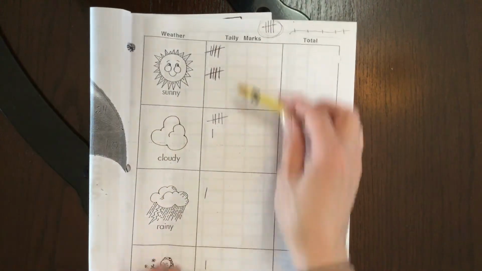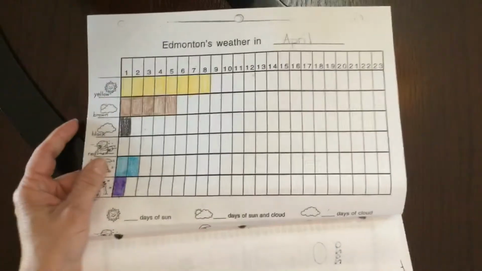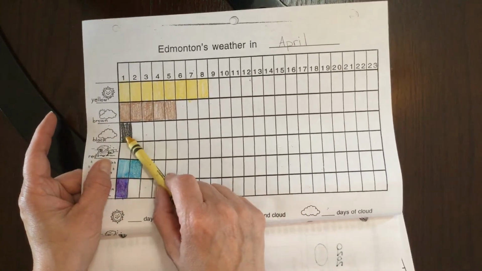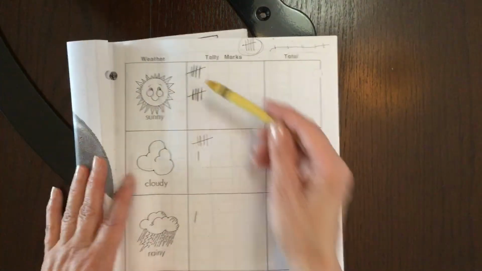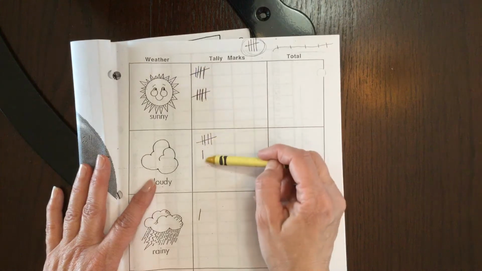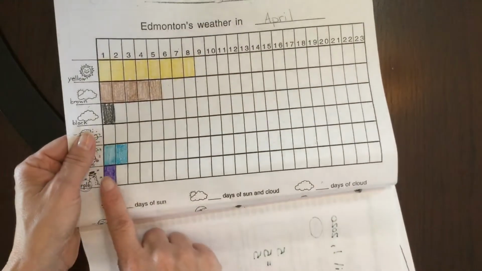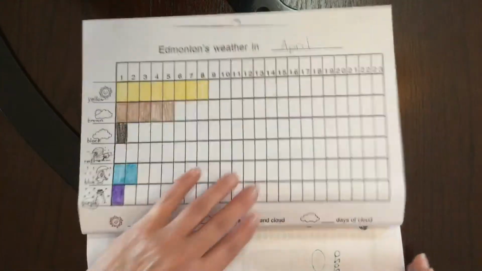If I'm matching up with my tally marks, I should be able to add all my sunny and cloudy days and get 13 plus 1 more at 14. So I should only have 5, 10, 15, 16 days. Maybe one of my cloudy days was raining. We're going to double check that tomorrow.